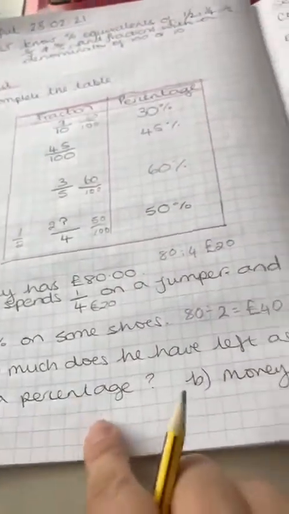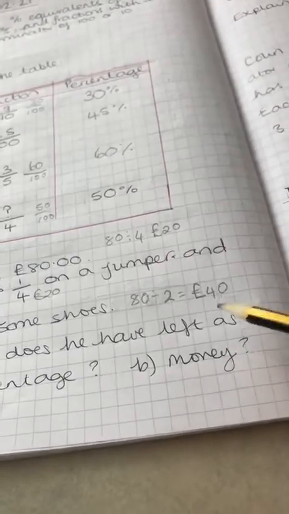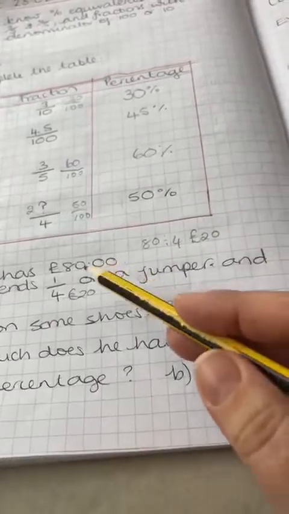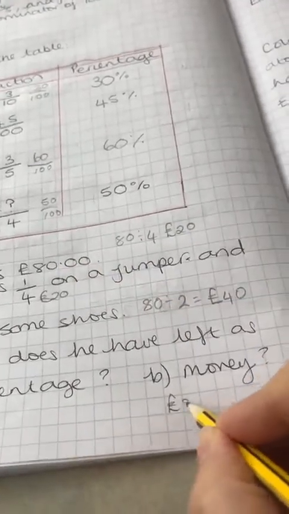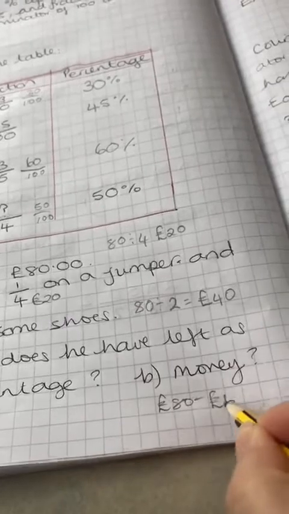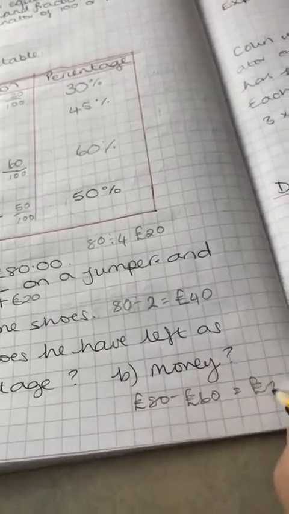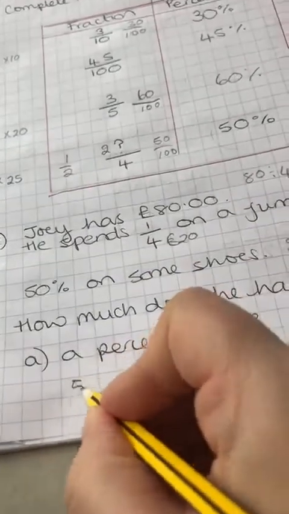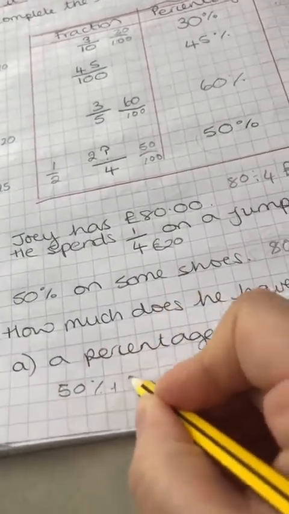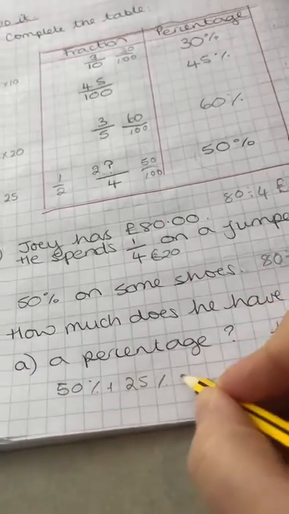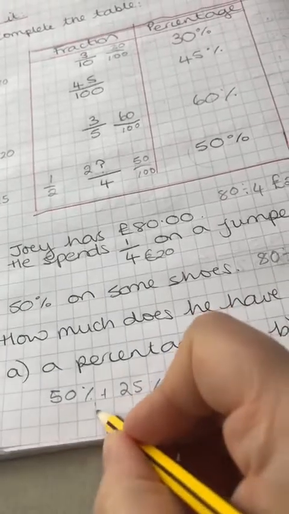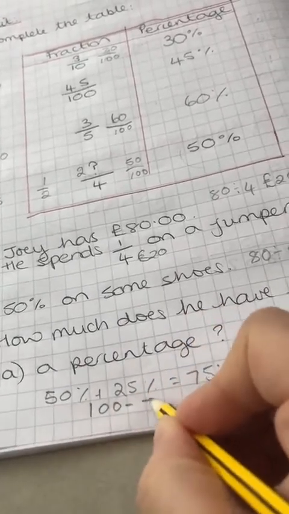Now, the next question is, how much does he have left as a percentage and as money? Well, I'm going to do this one first, actually. So he spent £40 plus £20, which is £60. So £80 minus 60 is £20. And as a percentage, well, 50% plus a quarter, which is 25%, is 75%. So he has 25% left.